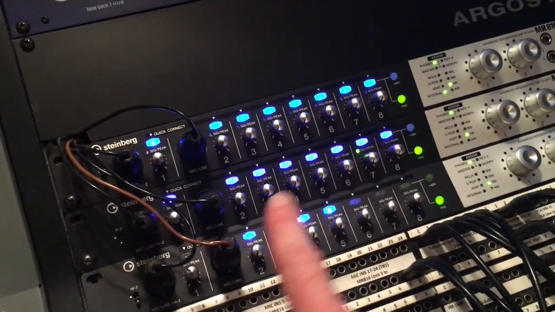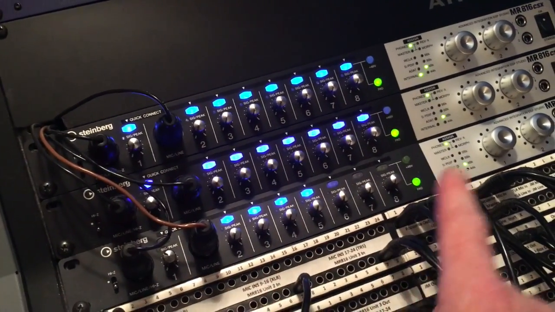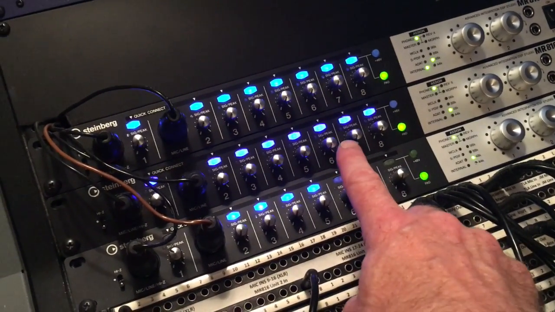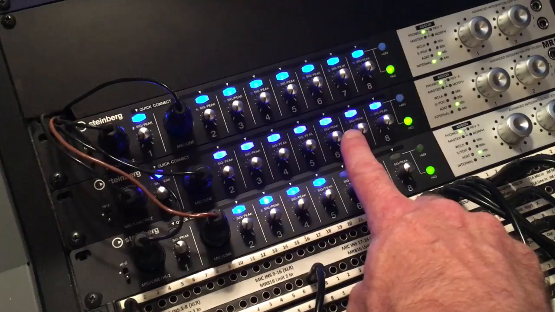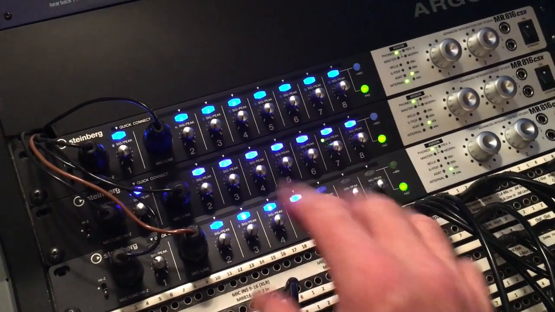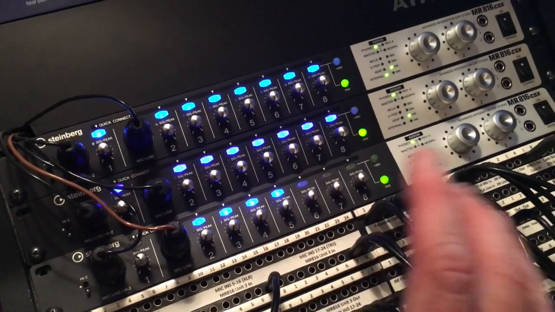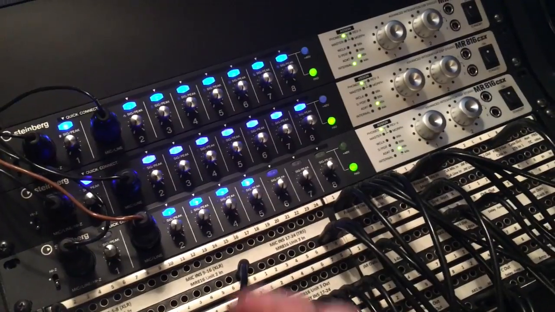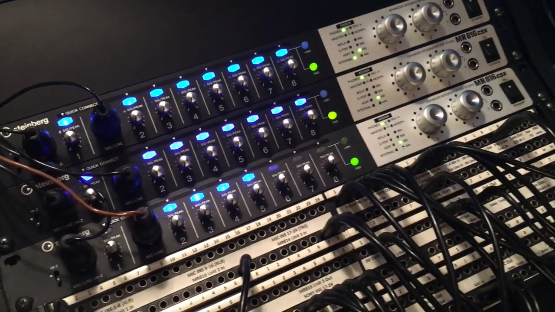Now I've got 3 of these things. Each one has 8 inputs and 8 outputs that are analog. You can see a little bit of signal showing up right there when I talk. So I've got 24 inputs and 24 outputs analog, and then I also have that mirrored on digital inputs and outputs as well. So I've got a total of 48 ins and 48 outs.